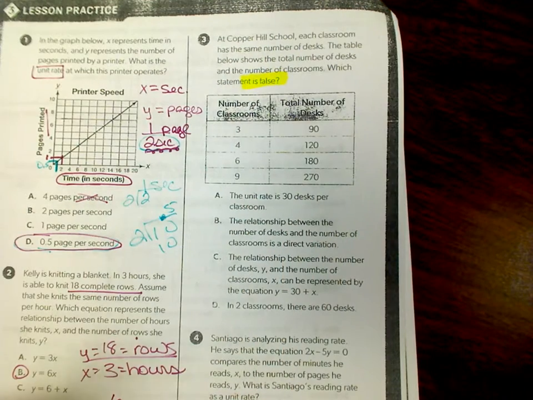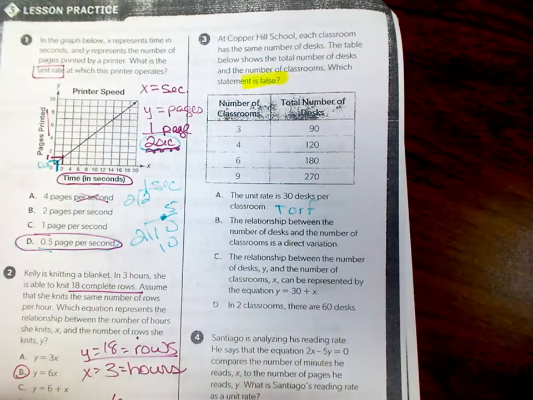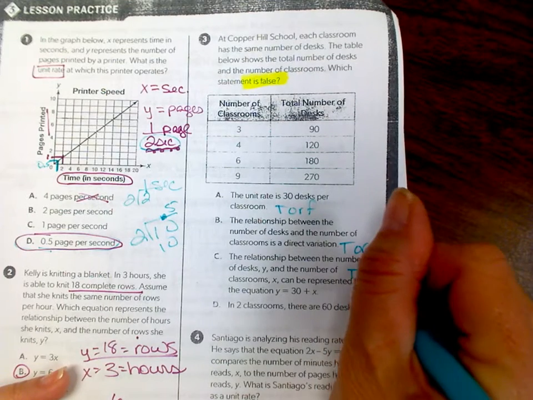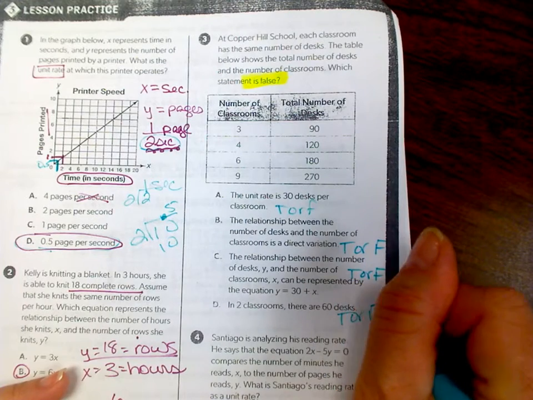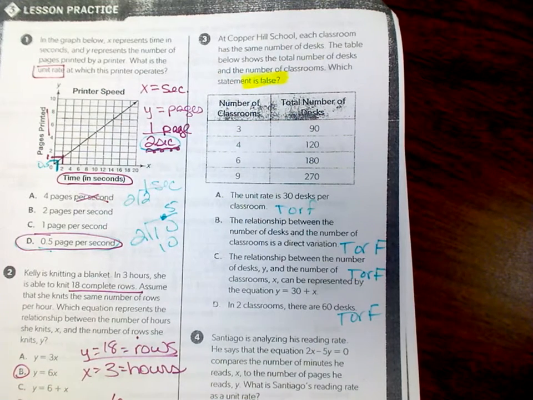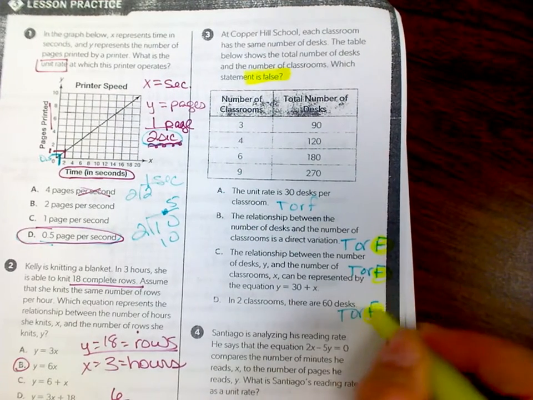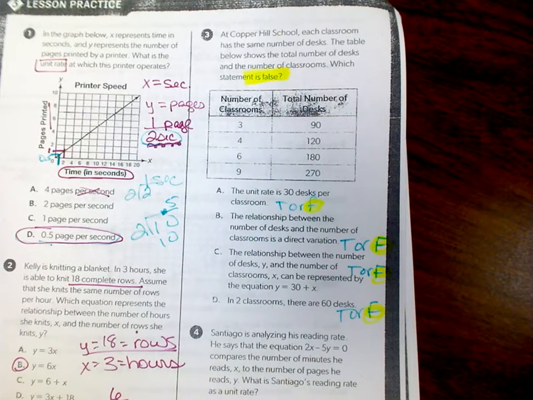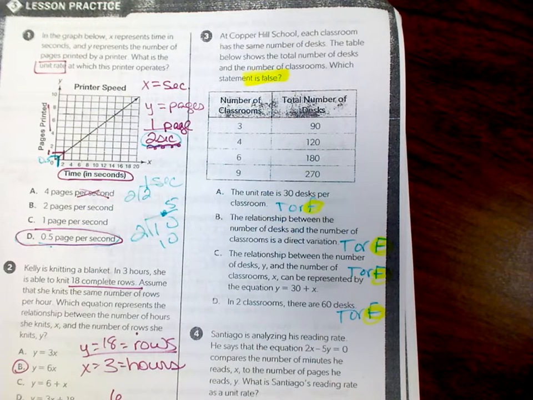I want you to highlight it. I want you to do true or false, true or false, because we're looking for false. So you have to go through these and decide which one is false. But if you forget that you're looking for the false, you might pick the first one that's true.